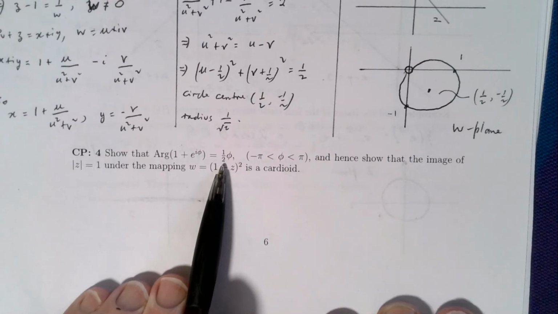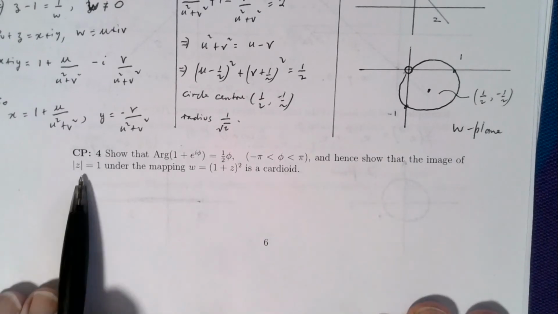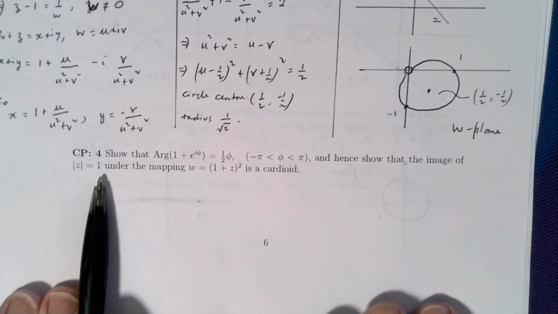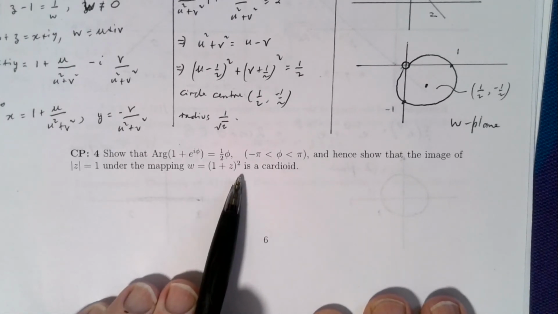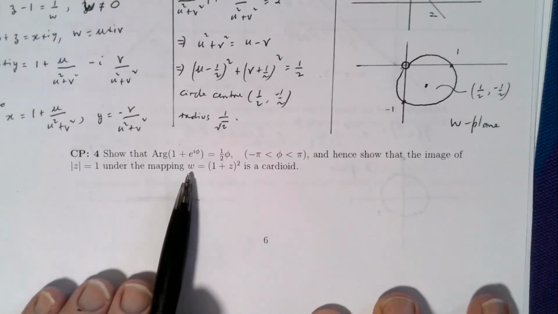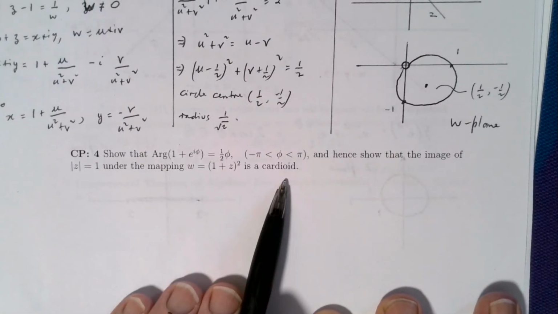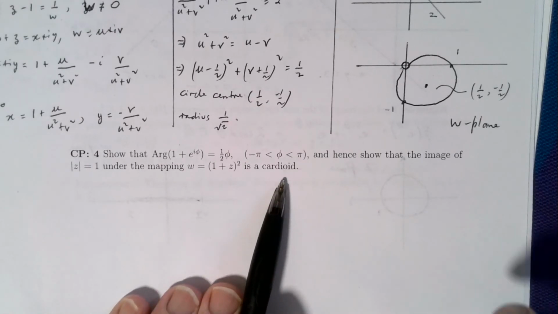And hence use that to show that the image of mod z equals 1 under this mapping, this is not a Möbius transformation, it's got squares in it, is in fact a cardioid. So you'll be looking at this in polar coordinates to see that it is in fact a cardioid.